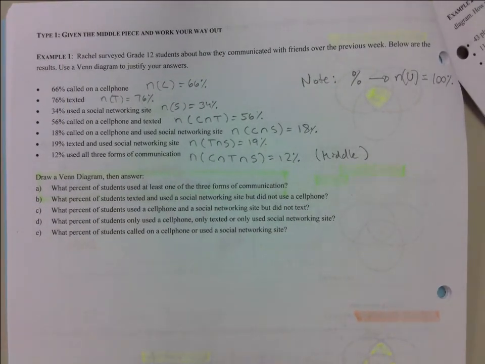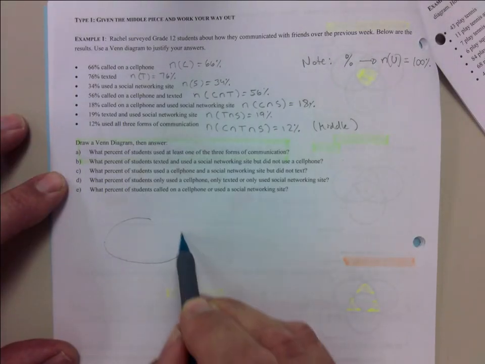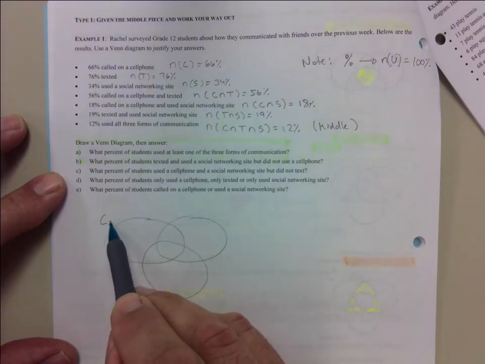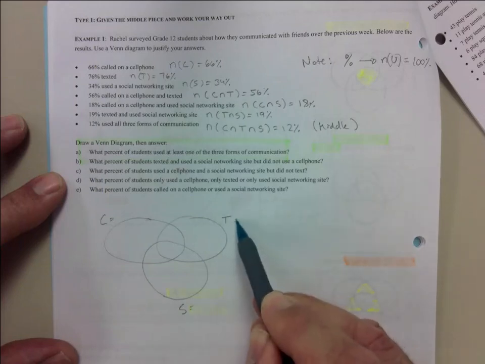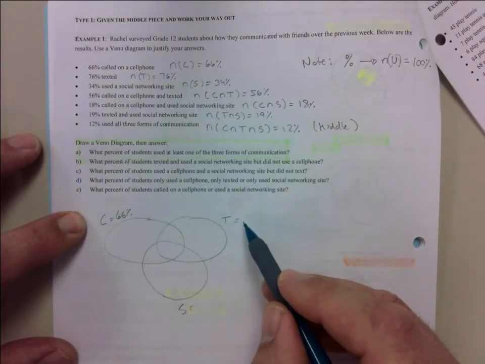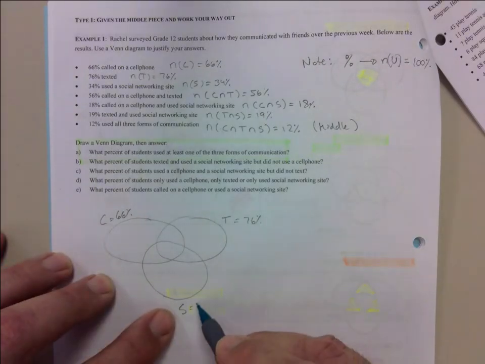Draw a Venn diagram, then answer the following. Let's do the Venn diagram. I'm going to zoom out a little bit so that everything stays on there. So I start like this. I start with a nice circle there, there, and there. And I'm going to go C, T, S. I'll do the box a little later. So C is 66%. T is 76. S is 34.